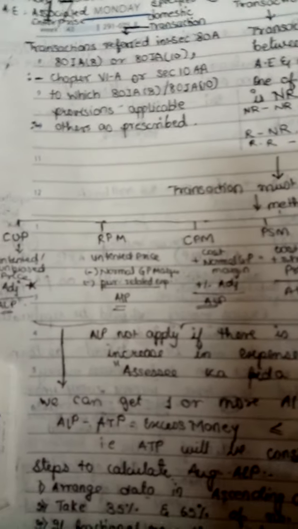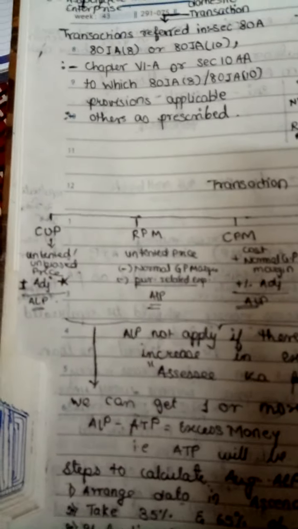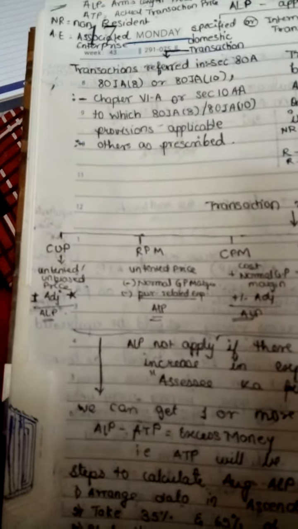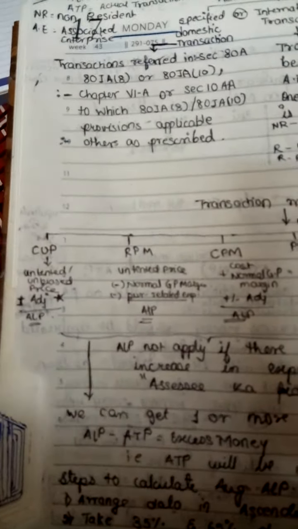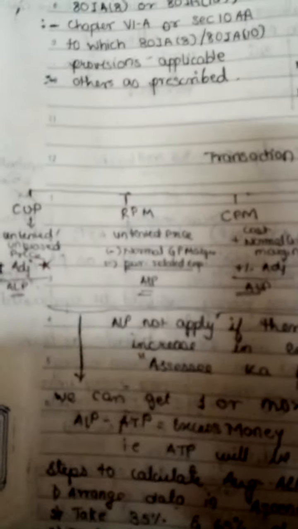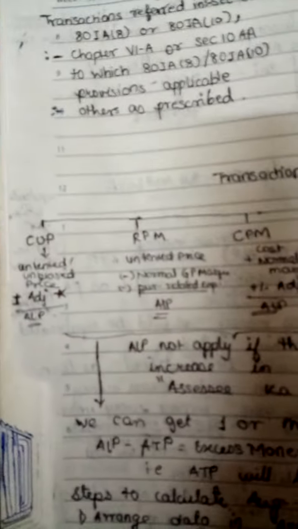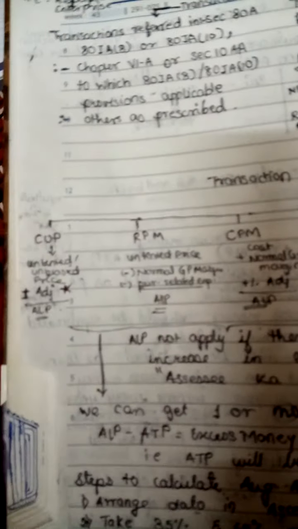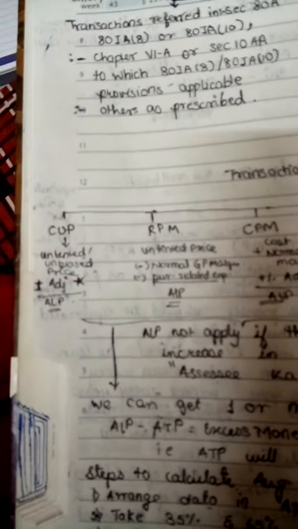Always one should remember that while calculating ALP by any of these methods, we should start from an untainted price, that is an unbiased price, and we have to adjust plus or minus the differences which will probably increase our income or decrease our losses or expenses, and then we will reach ALP.